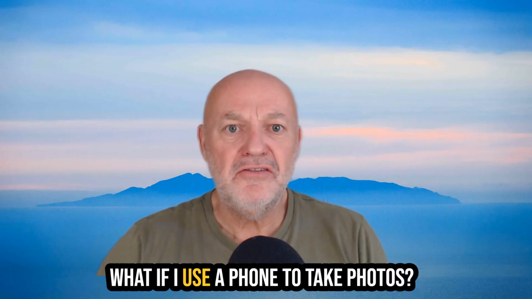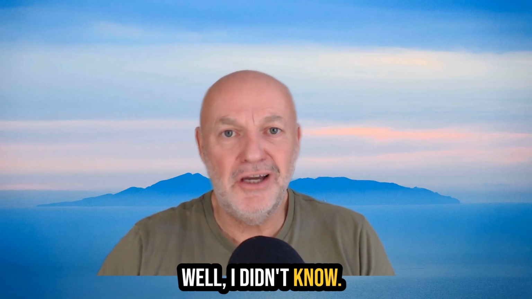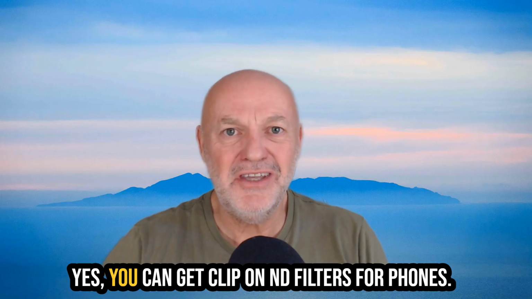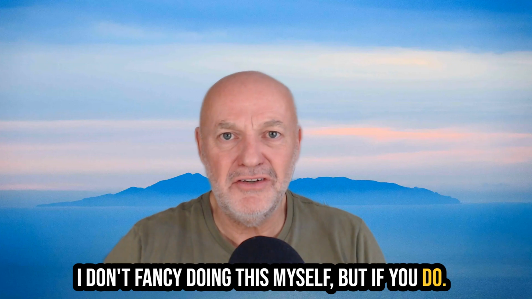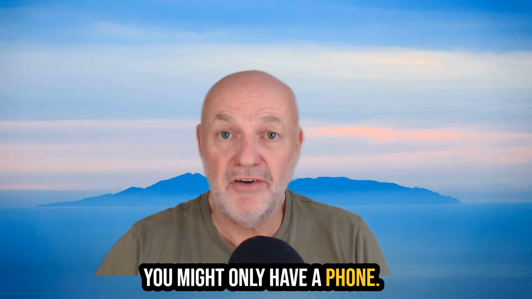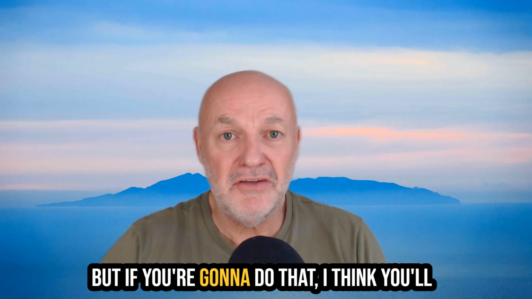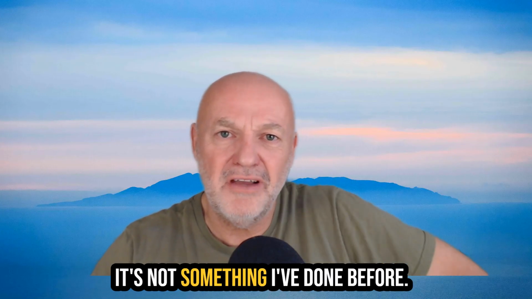Right, what if I use a phone to take photos? Well, I didn't know, so I had a look. And guess what? Yes, you can get clip-on ND filters for phones. I don't fancy doing this myself, but if you do, why not give it a go? You might not have a camera, you might only have a phone, so let's not exclude you if you haven't got a camera. But if you're going to do that, I think you'll need an app to control the shutter speed. It's not something I've done before.